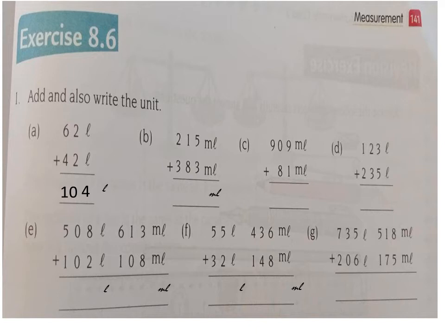Next sum, 215 milliliters should be added with 383 milliliters. 5 plus 3 it is 8. 8 plus 1 it is 9. 3 plus 2 it is 5. So the sum is 598 milliliters.